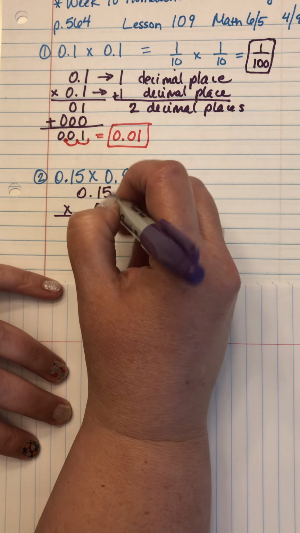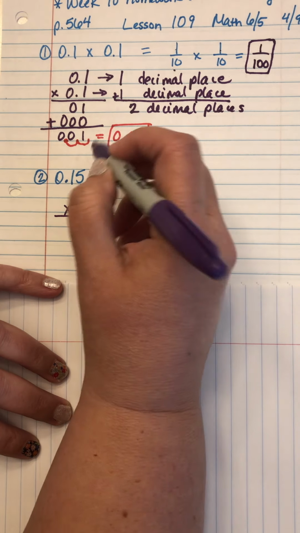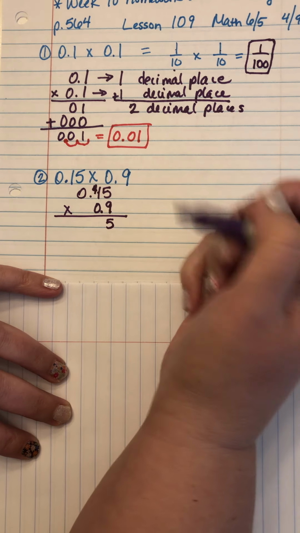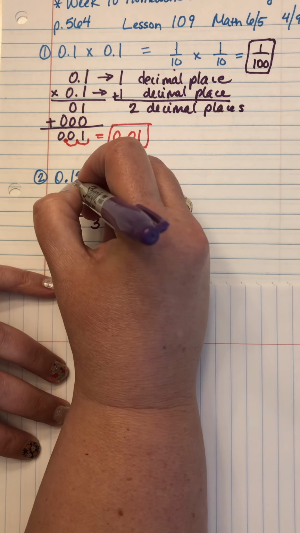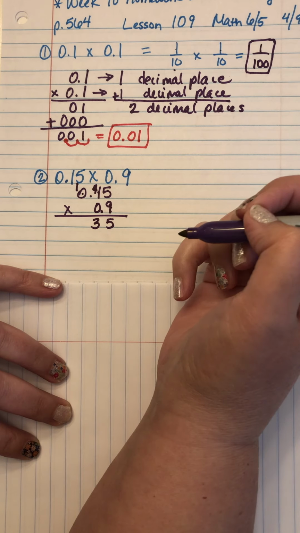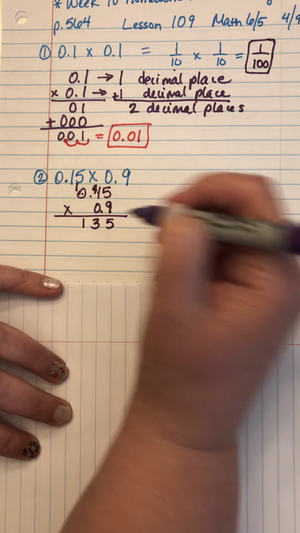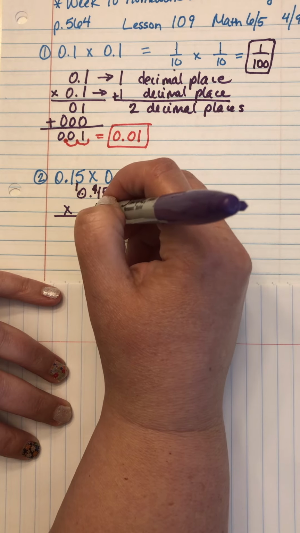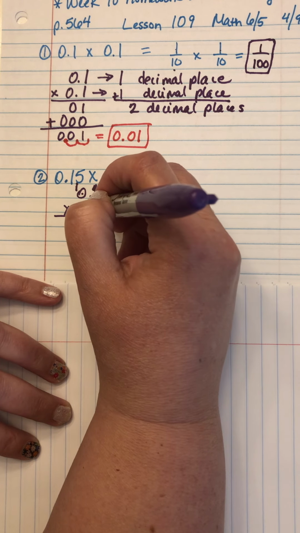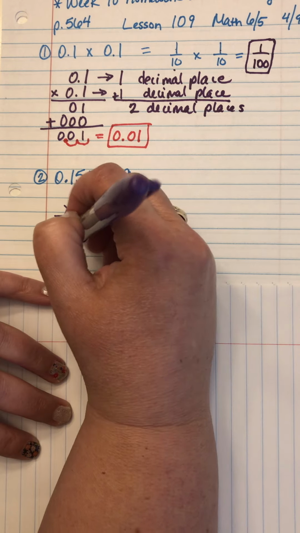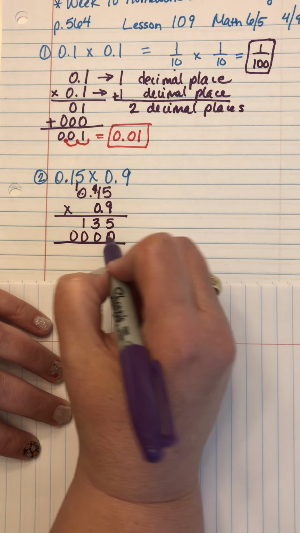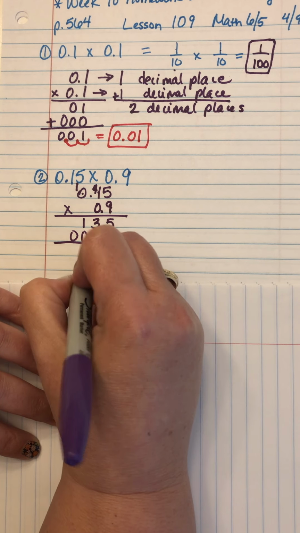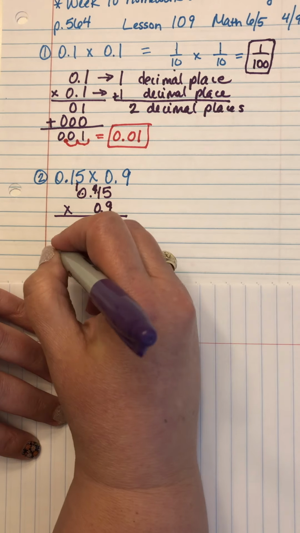So 9 times 5 is 45. Carry forward my 4. 9 times 1 is 9, plus that 4 is 13. Carry forward my 1. 9 times 0 is 0, plus the 1 is 1. Put my placeholder. If you want to go the next level, you can do that. Put a placeholder, and 0 times 5 is 0, 0 times 1 is 0, 0 times 0 is 0. Okay, so you really didn't have to do this layer if you didn't want to. But I'll go ahead and do it for those of you that want to. Okay, and then I just added.